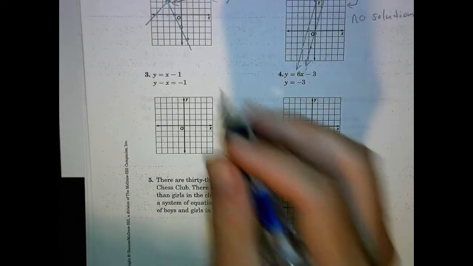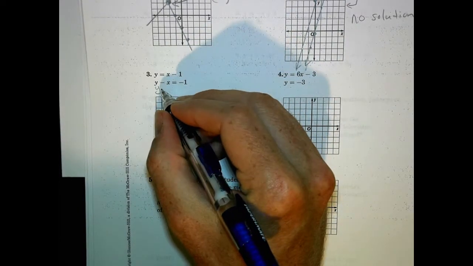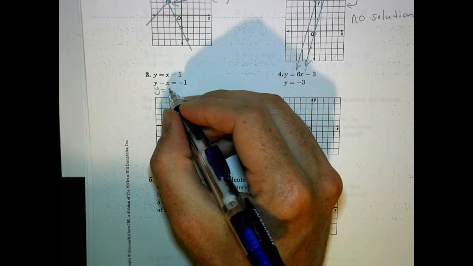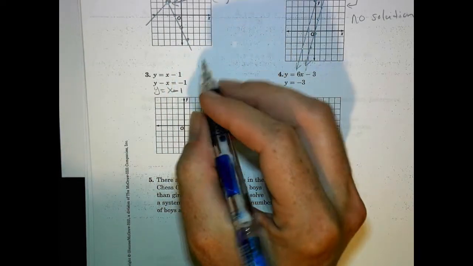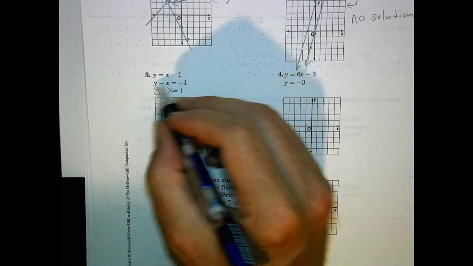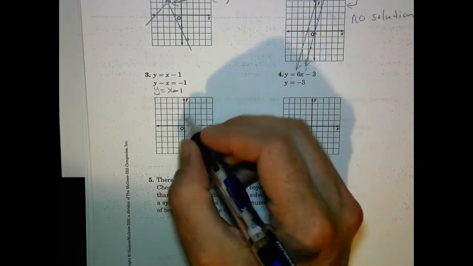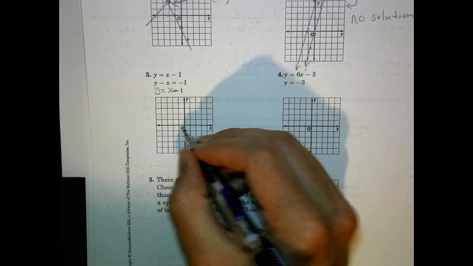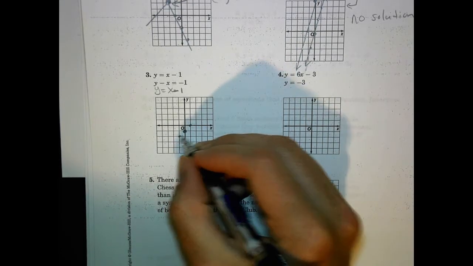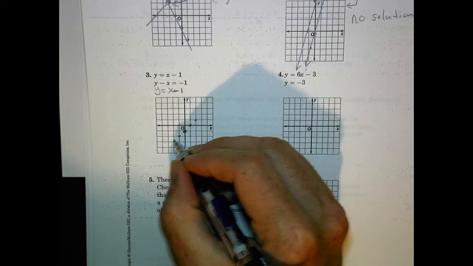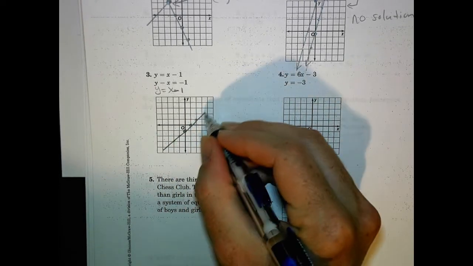All right, so let's move this one around a little bit here. Let's make this equal to y equals, I'm going to add x to both sides, so x minus 1. So we have y equals x minus 1 and y equals x minus 1. This is going to be the same exact line, isn't it? So we're going to put a point right here. Our slope is up 1 over 1, up 1 over 1. Okay, so we have one line that goes right here, and another line that's right on top of it.